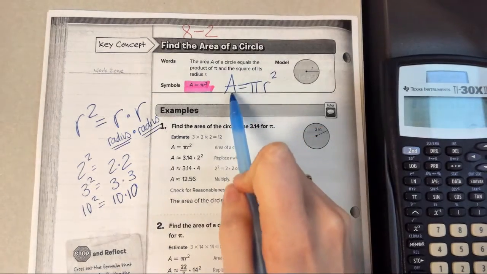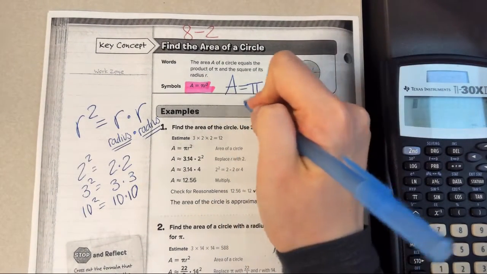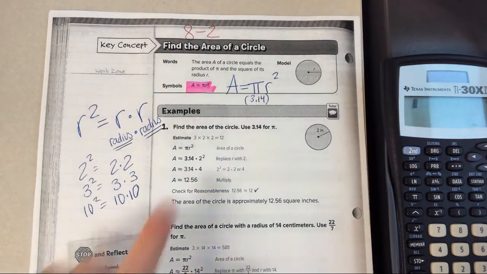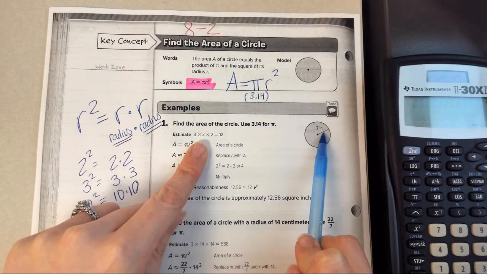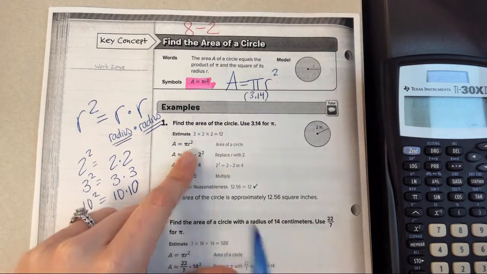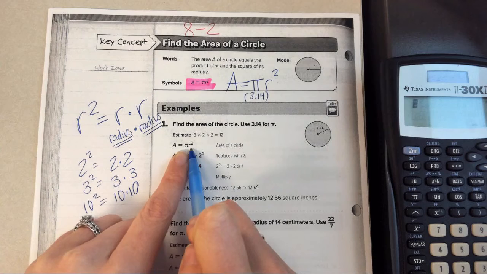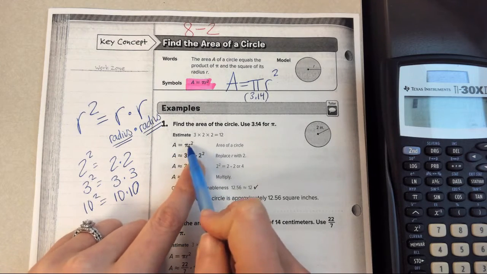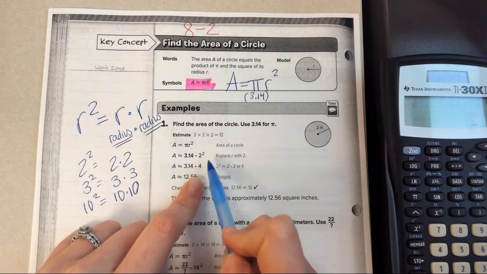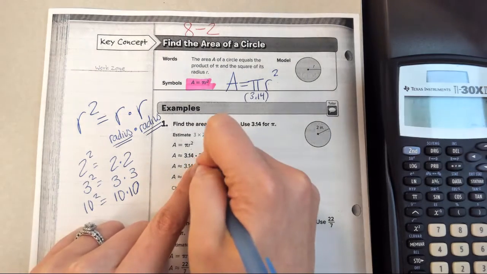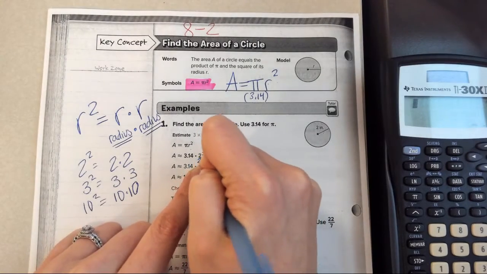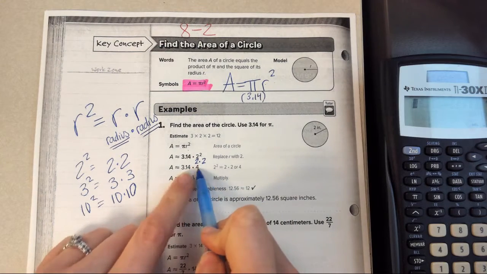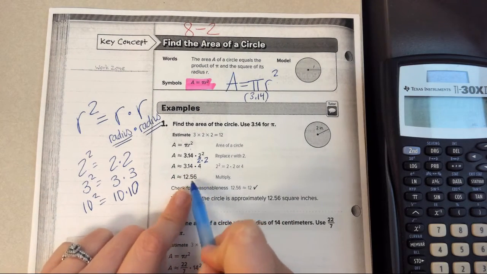So this is your formula. A equals pi. Remember, pi is 3.14 times radius times radius. So when you go to look here, notice we have our radius is 2 inches. So write out your formula just like normal. A equals pi, which is 3.14, times the radius 2 squared, and I would actually take it and instead of writing 2 squared, write out 2 times 2. And then you would put it in your calculator, or you know 2 times 2 is 4. So pi times 4, find your answer.